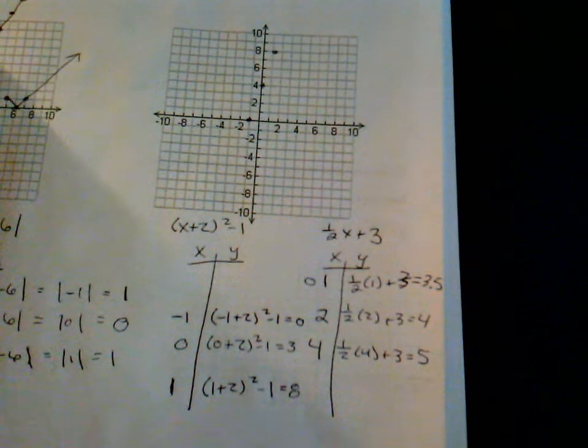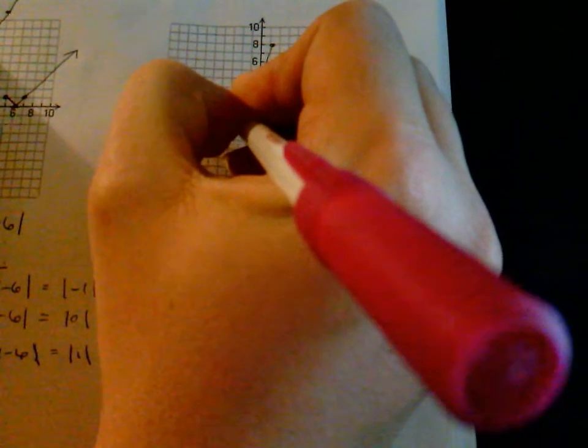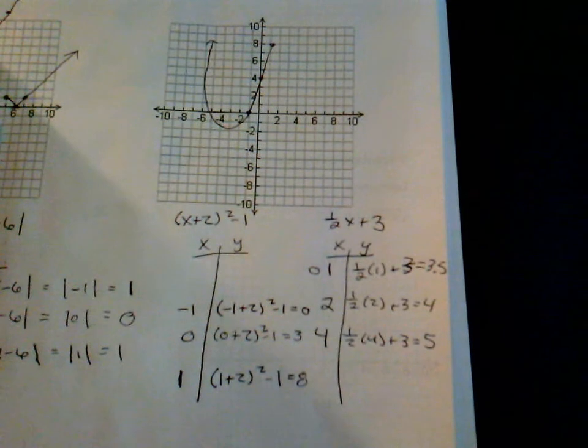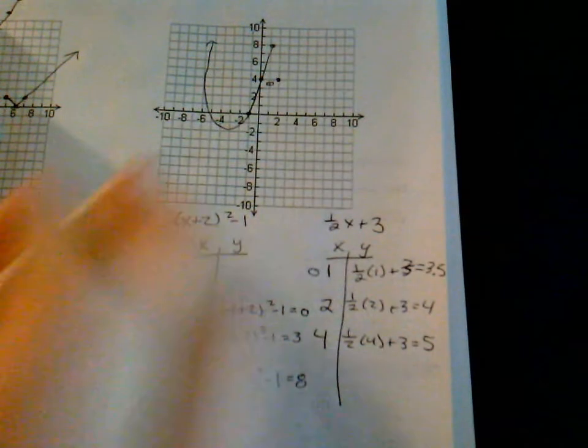And so technically this should be a U shape. I'm not going to make you guys worry about it too much. Just know that this is going to be a U shape. And this next one will be an open dot at 1, 3.5. So we're going to go about halfway between and put an open dot. 2, 4. And then 4, 5.